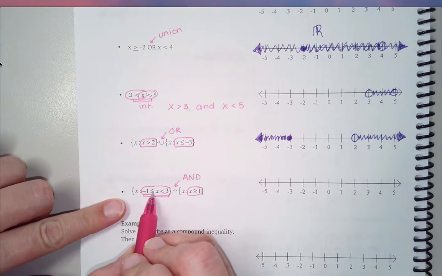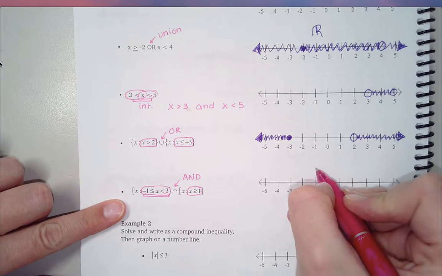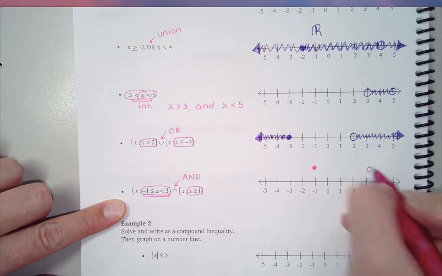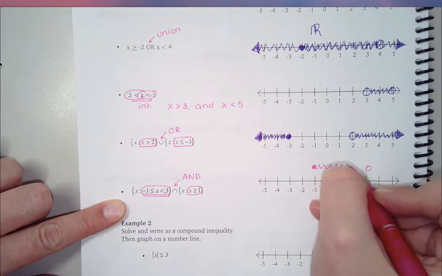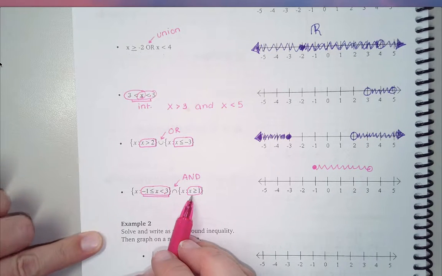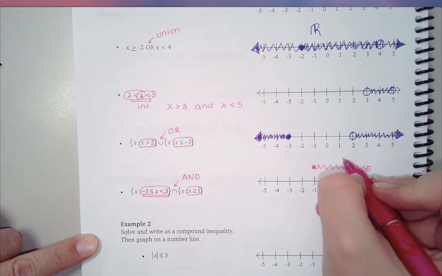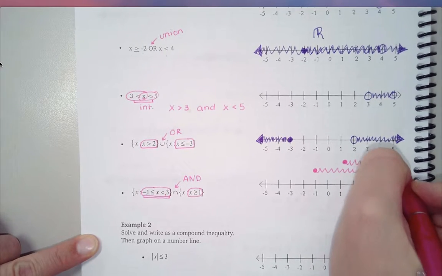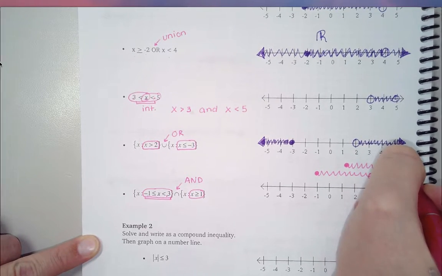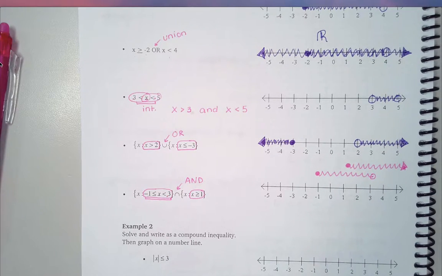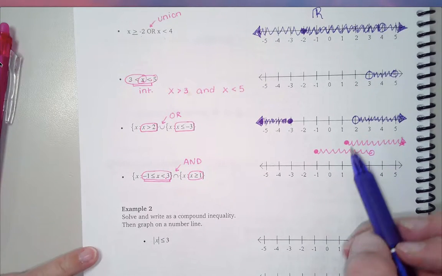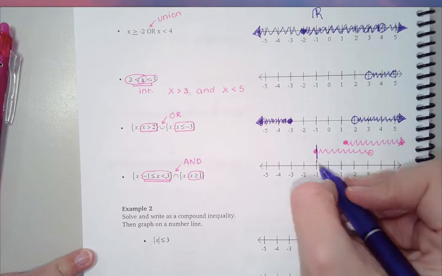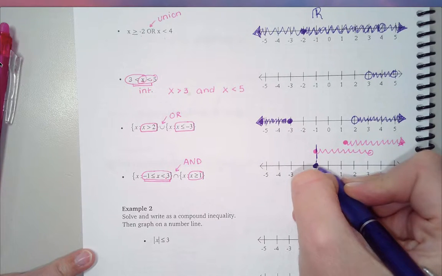This is going to have a closed circle at -1, an open circle at +3, and I'm shading everything in between. This is going to just be a closed circle at +1, and I'm shading everything to the right because it's just greater than. And so then what I'm really looking for, what I really care about, is where do these things overlap, right? And so this overlaps from -1, the closed circle.